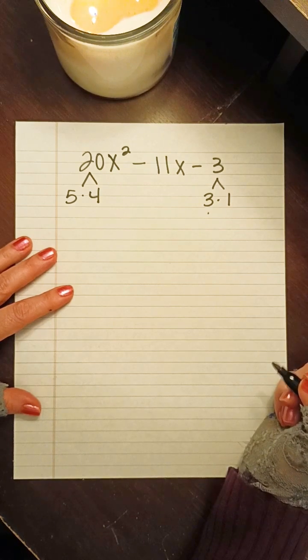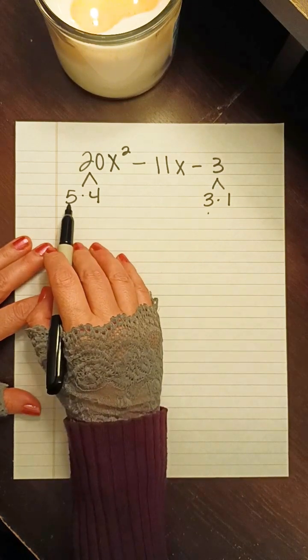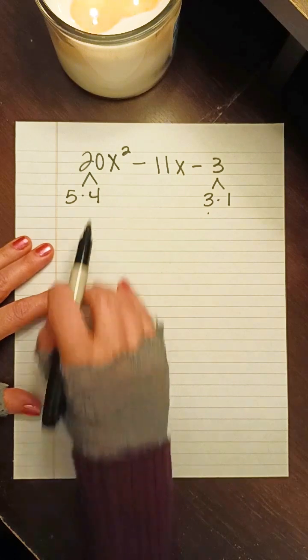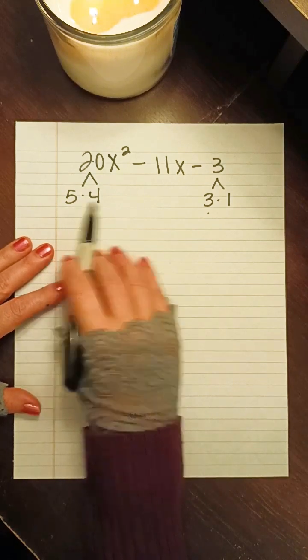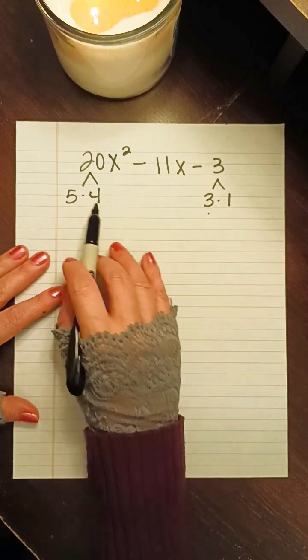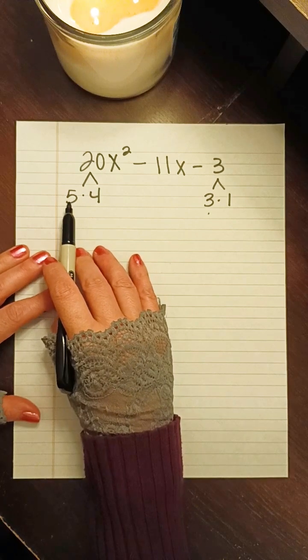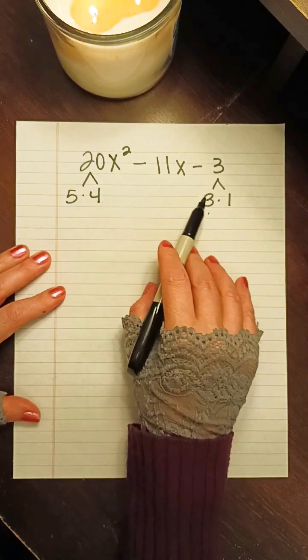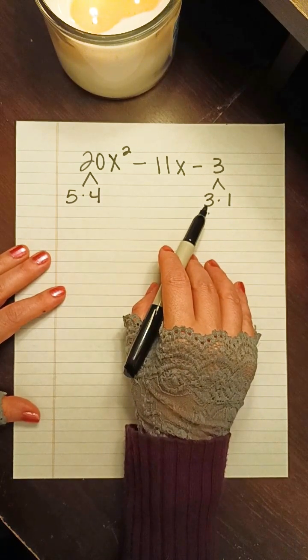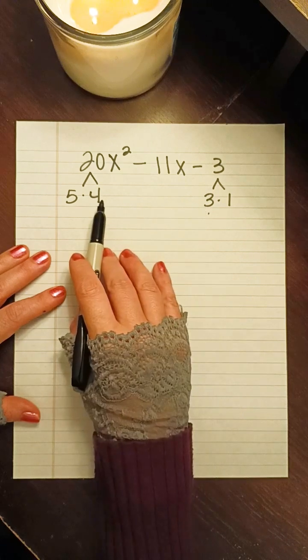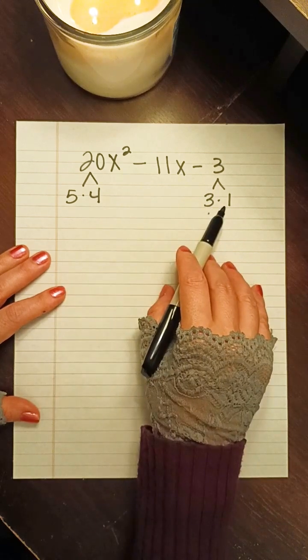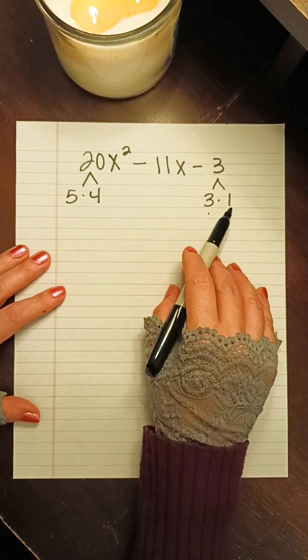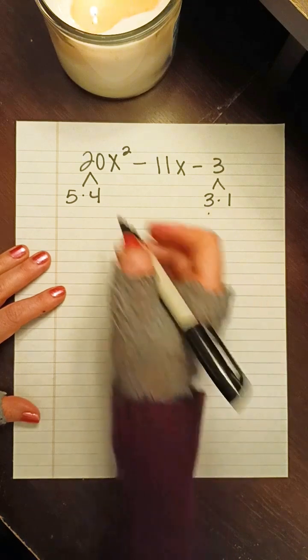I know there's a lot of factors of 20, but I'm just kind of thinking 5 and 4 and 3 and 1 will work. So let's see if that works. So 5 times 3 is 15. 4 times 1 is 4, and 15 minus 4 will be 11.